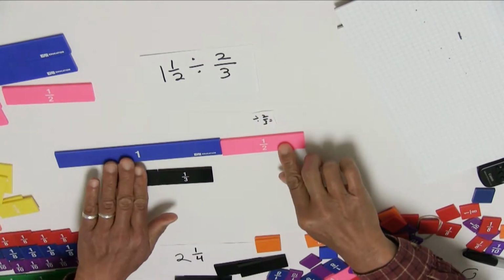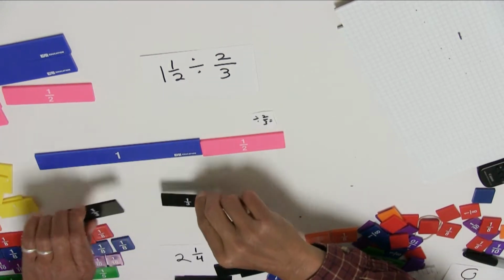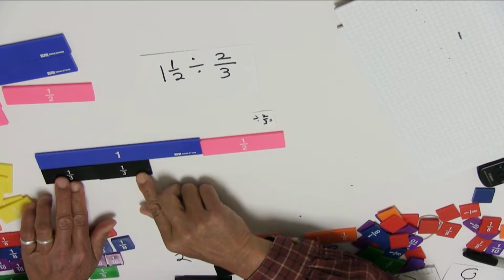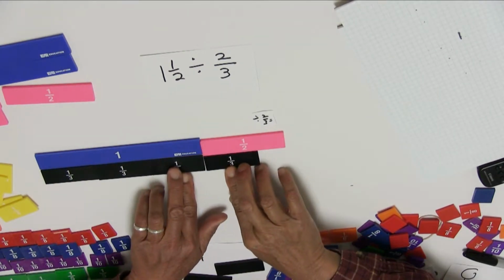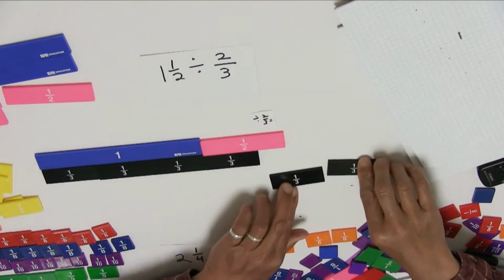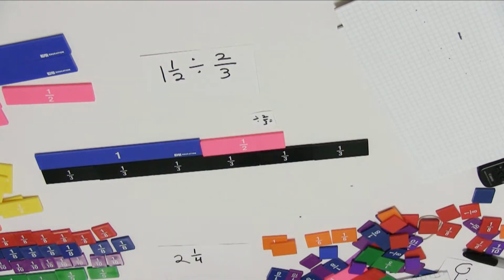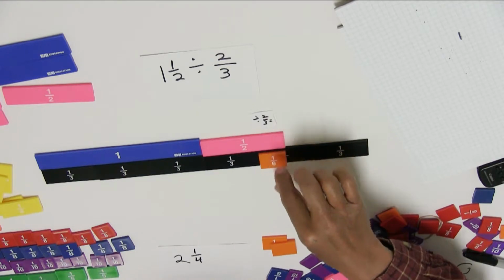Let's solve the problem. So here's my 1 1/2. I've made one group of 2/3. I've made another group of 2/3. And now I can't make 3 groups of 2/3.